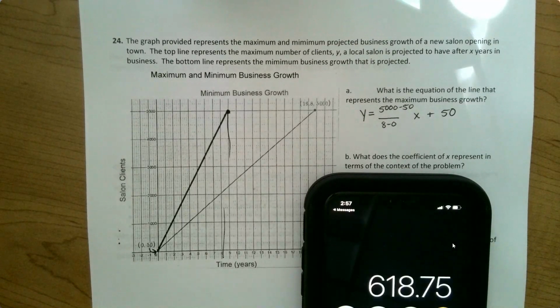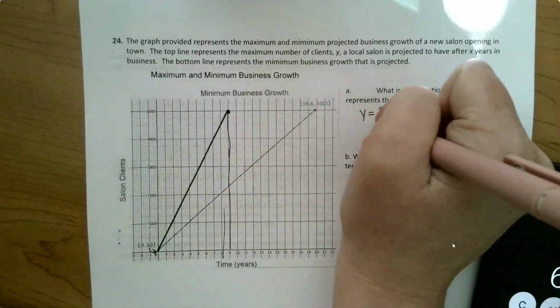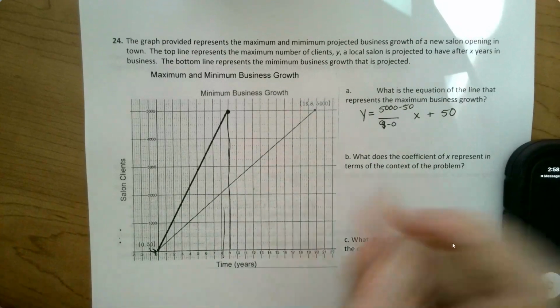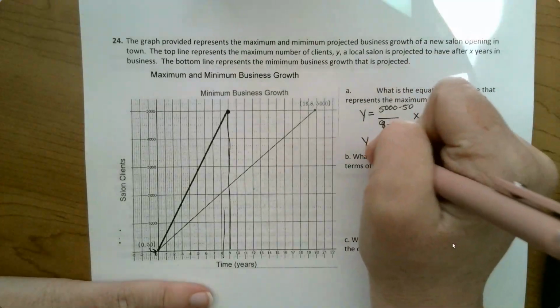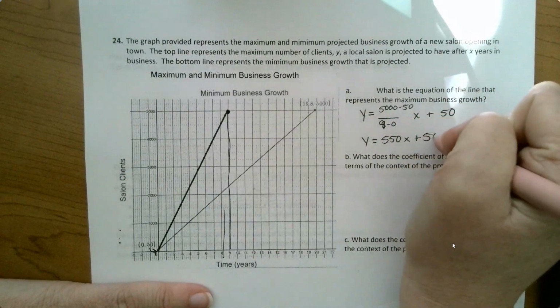So divided by 8 is, did I do that right? Is that 8 years? Did I do that right? No, I'm so sorry. I somehow got off. That is over the course of 9 years. So 4,950 divided by 9. That makes more sense. 550. Okay. So we have y equals 550x plus 50. All right.